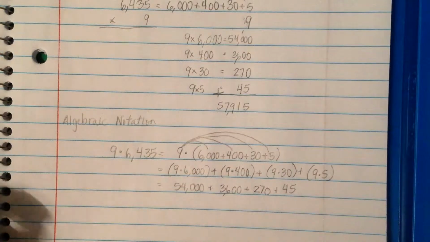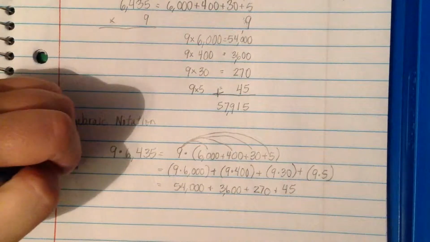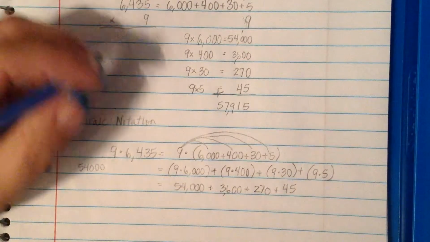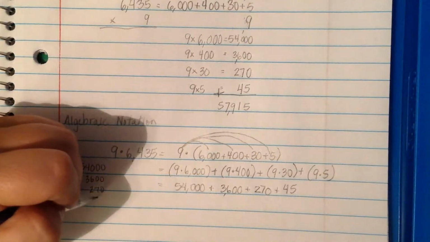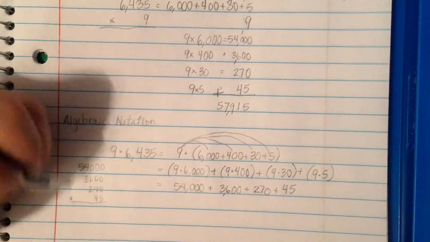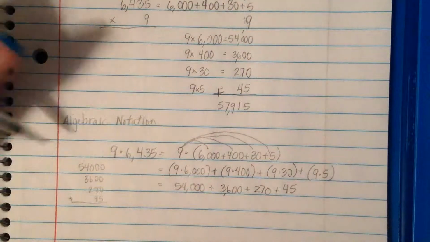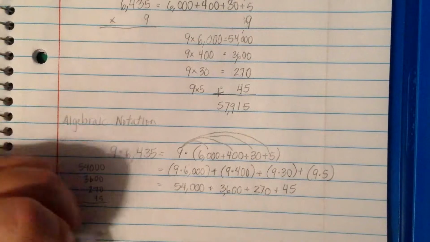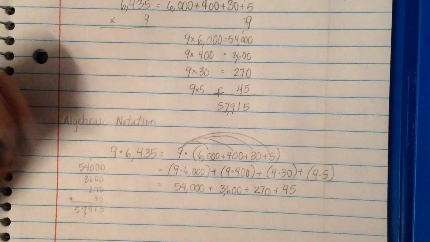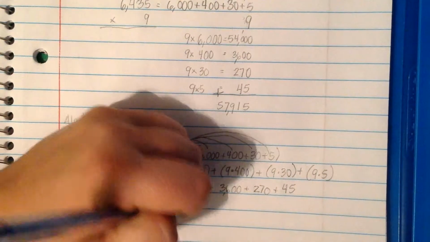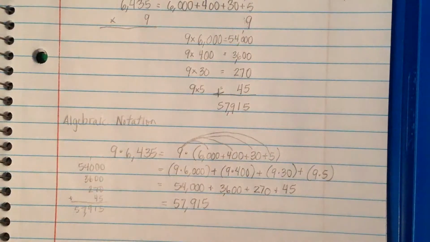So now I'm going to turn these vertically over to the side and kind of just do some scratch work. 54,000, 3,600, 270, 45. So notice I'm not writing on the lines because this is kind of just my little chicken scratch over here to make sure that I'm adding it up correctly. 5, 11, 9, 7, 5. So this equals 57,915. So again, you're noticing the same concept with each method that we've already done before.